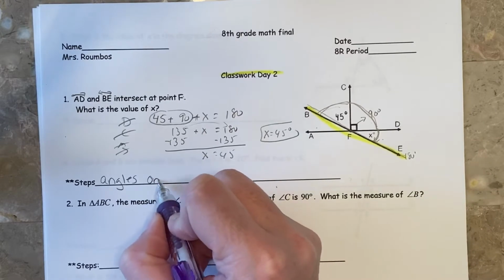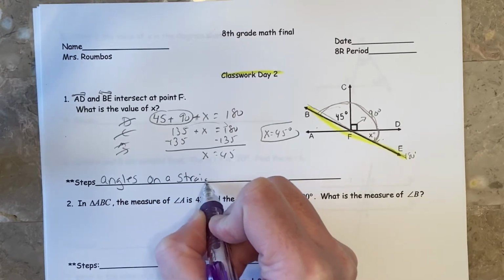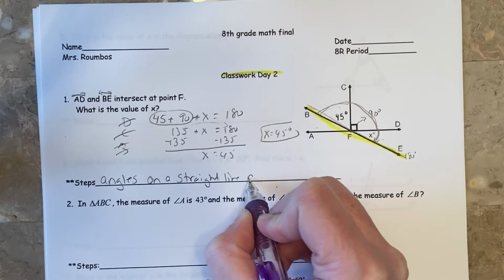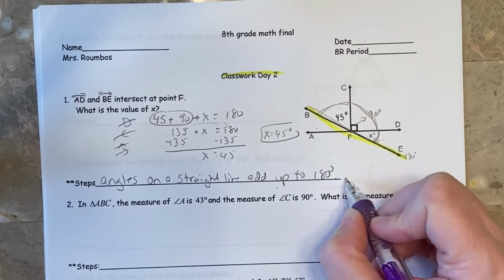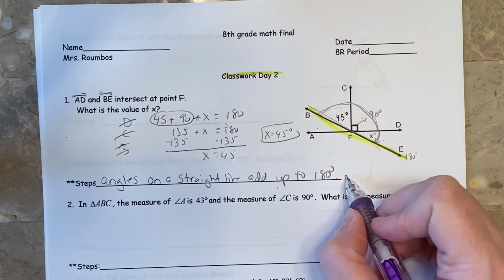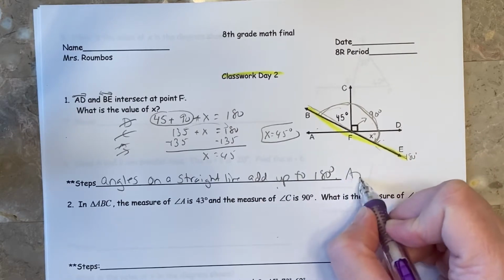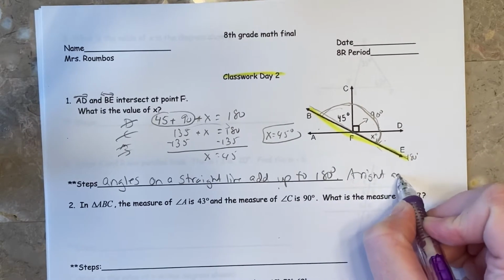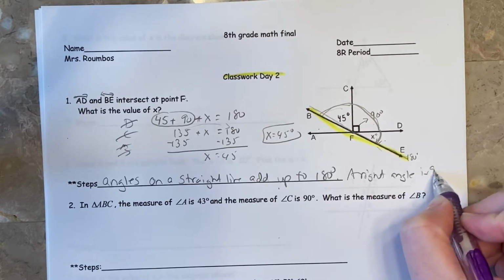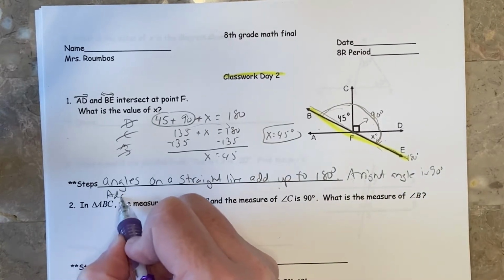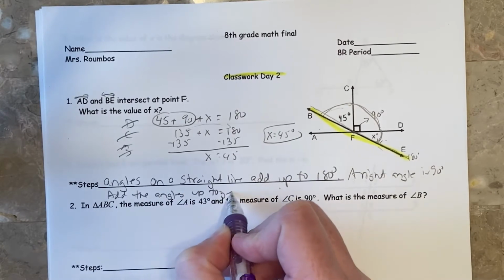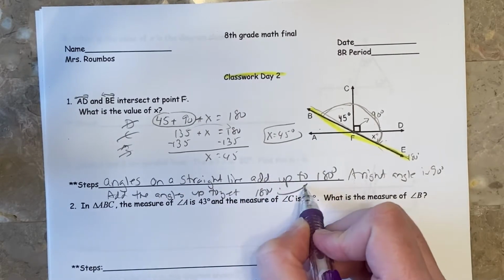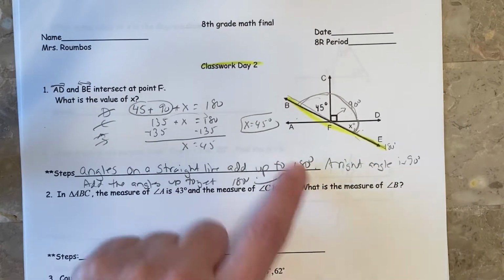So angles on a straight line add up to 180 degrees. So that's what we want to know. And we want to know that a right angle is 90 degrees. Okay, so add the angles up to get 180 degrees. Basically, that's what we're doing, and that's the reason why.